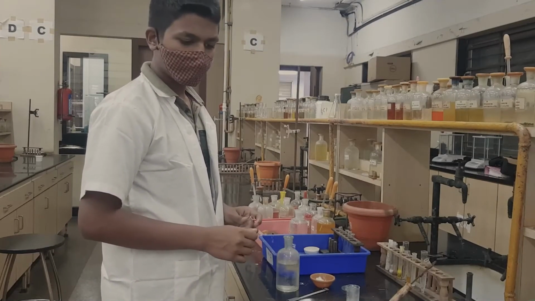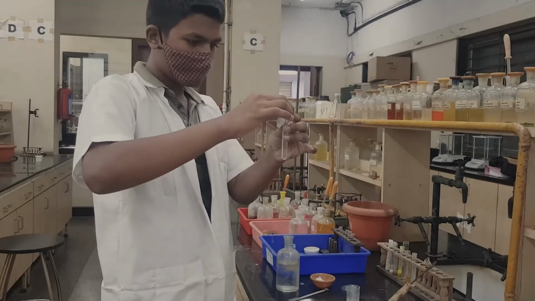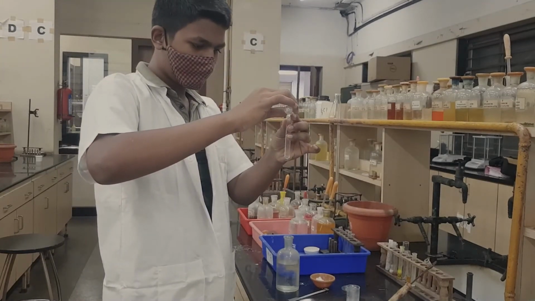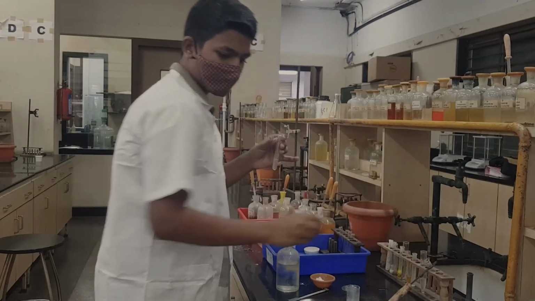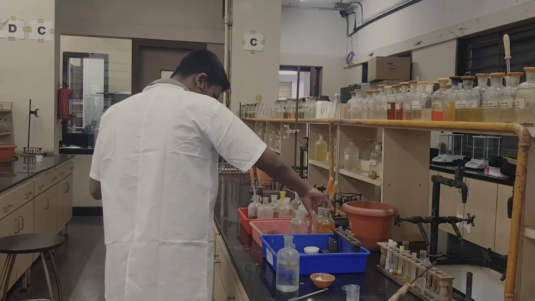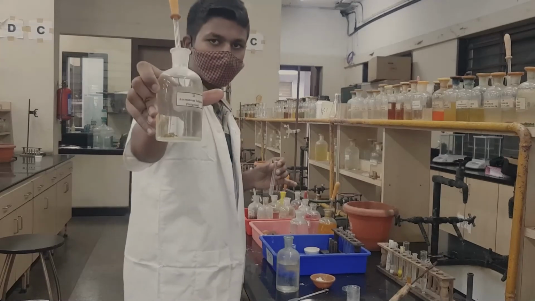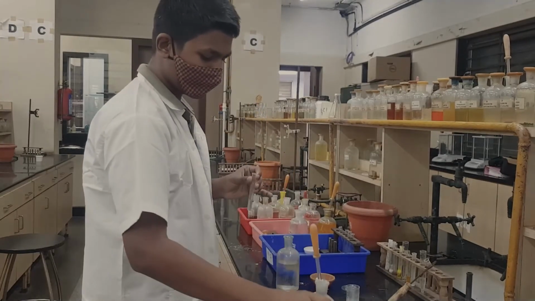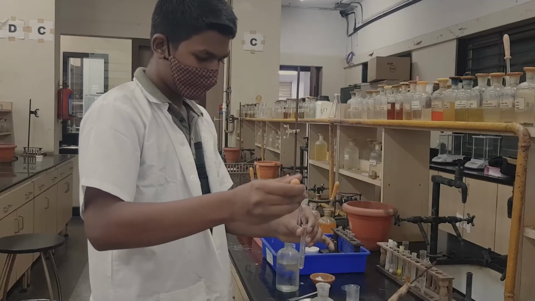So we go to the next test, that is we take TS. We have to do all the further analysis with the TS. So we take TS, and to that we add ammonium sulphate. Now this will give us a hint whether we have calcium or strontium. So we have ammonium sulphate. Now let us check what is happening.